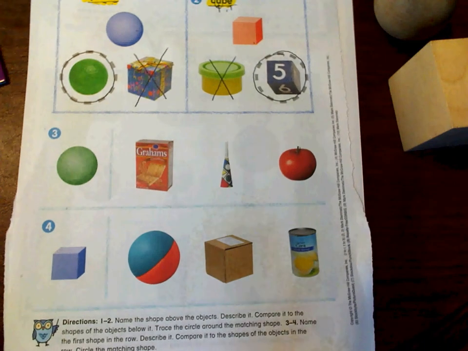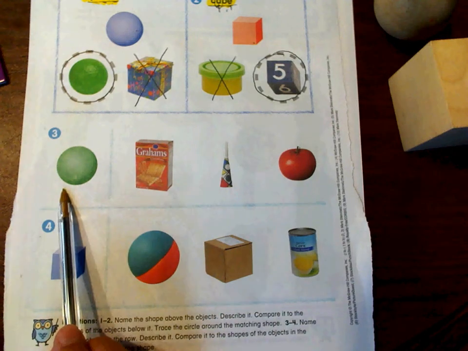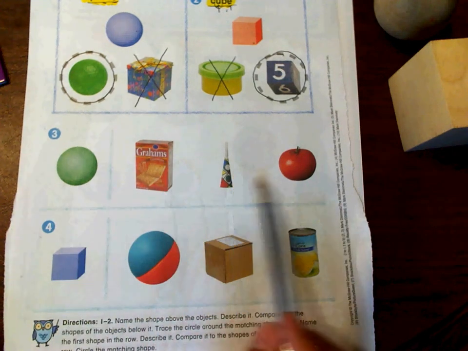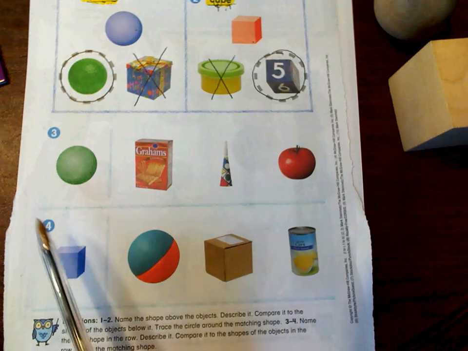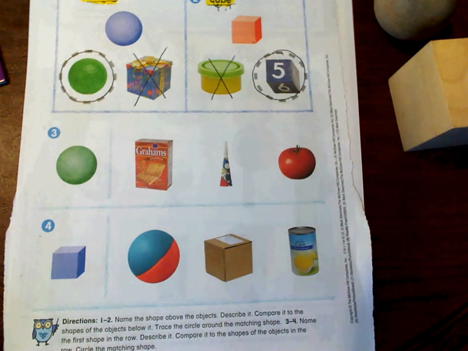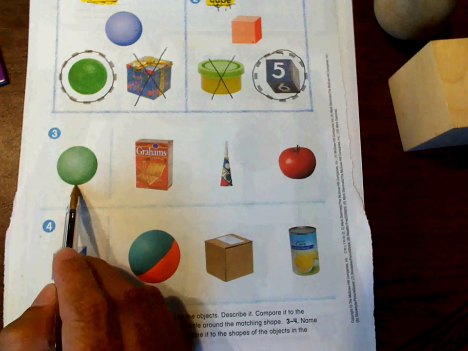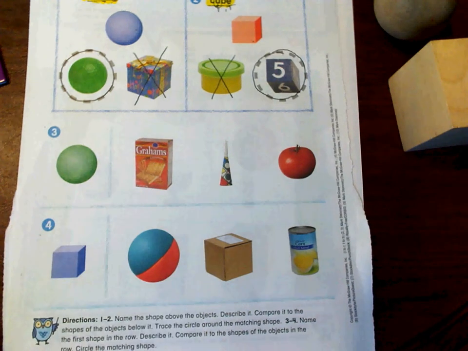In row number three, you're going to look at this first shape. You are going to circle the objects that are the same shape and put X's on the ones that are not the same shape as this one. Pause the video, do that now, and then we'll check it together.